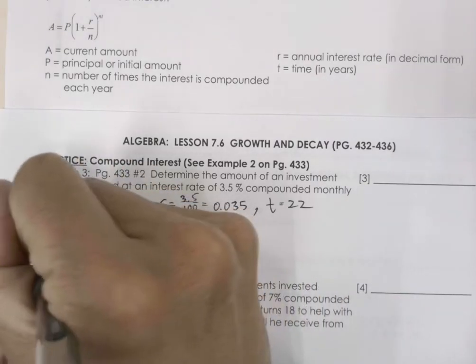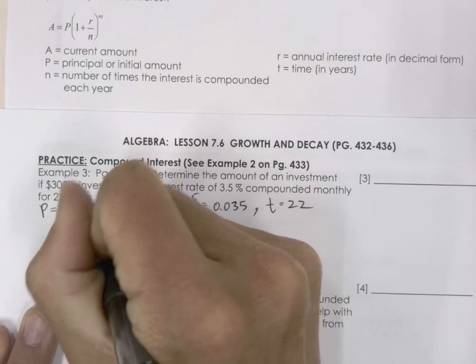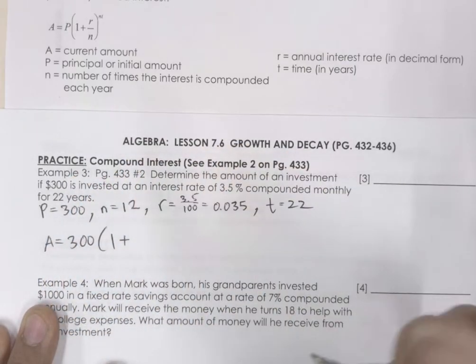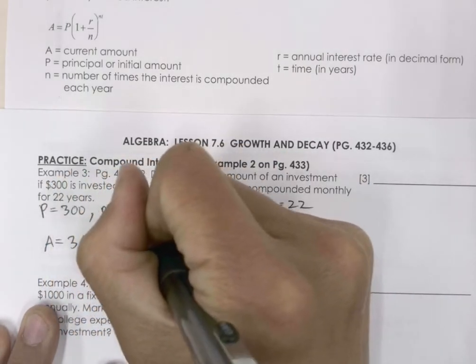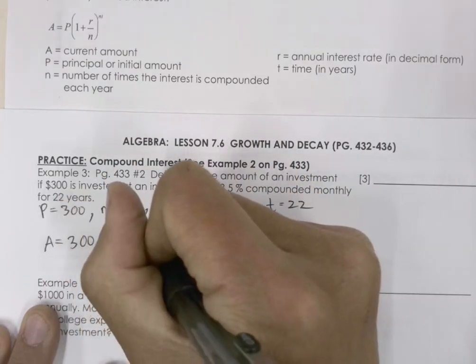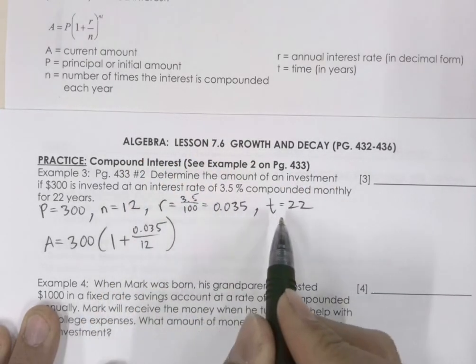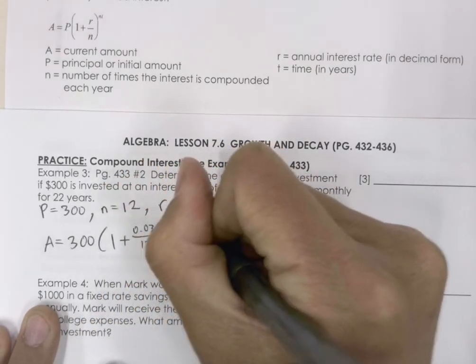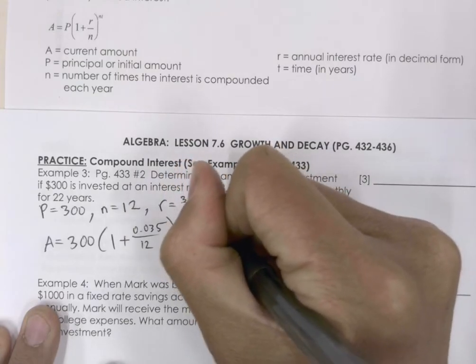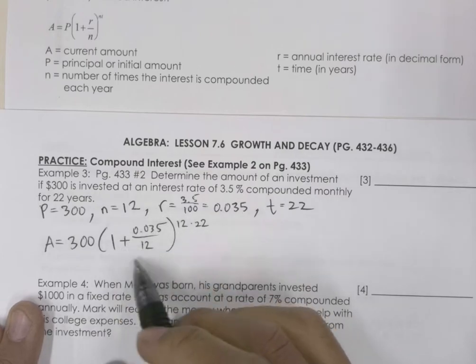Let's do that now, and we get A is equal to 300 times the sum of 1 plus r, 0.035, over n, which is 12, all to the power of n times t, so it's 12 times 22. Alright, we can do a little bit of simplification here.